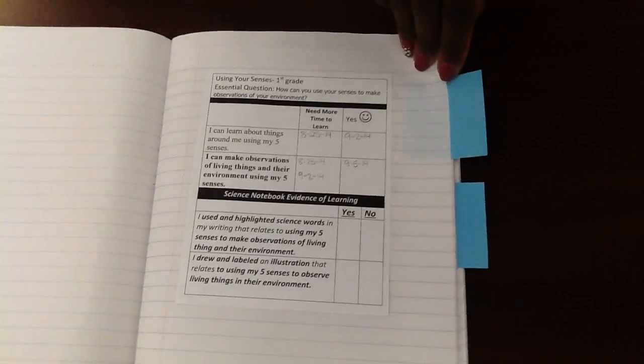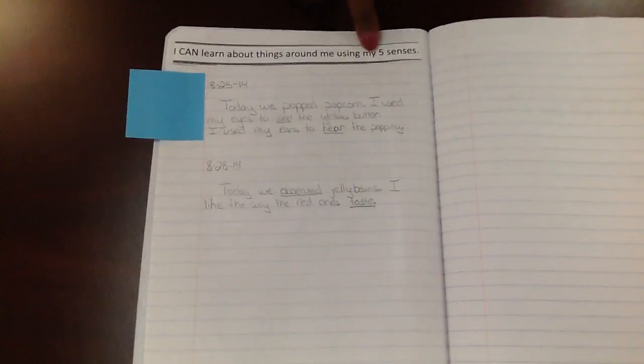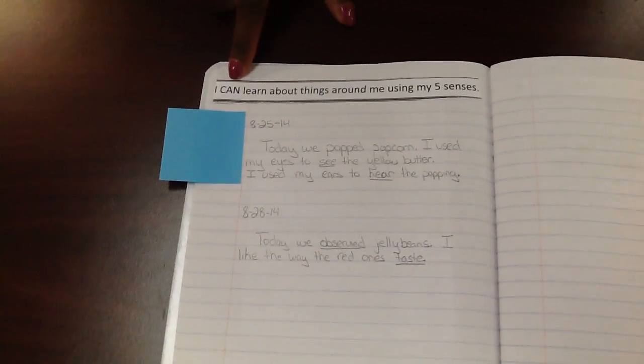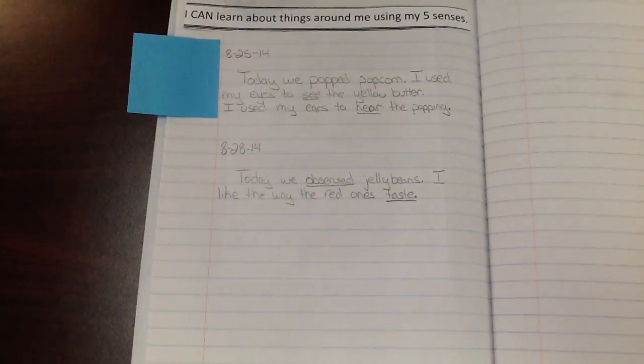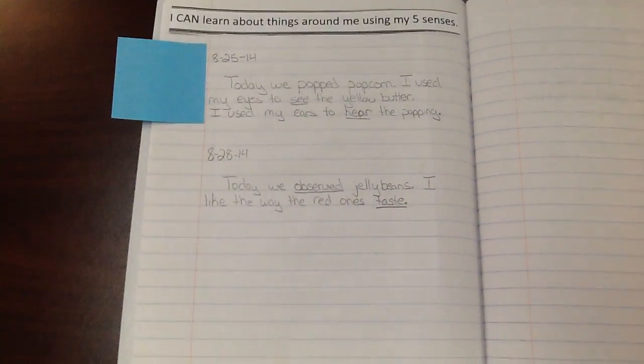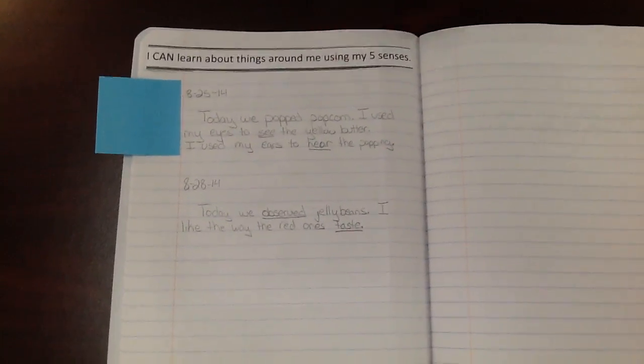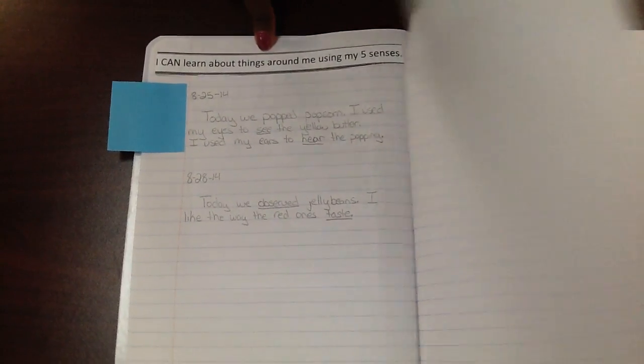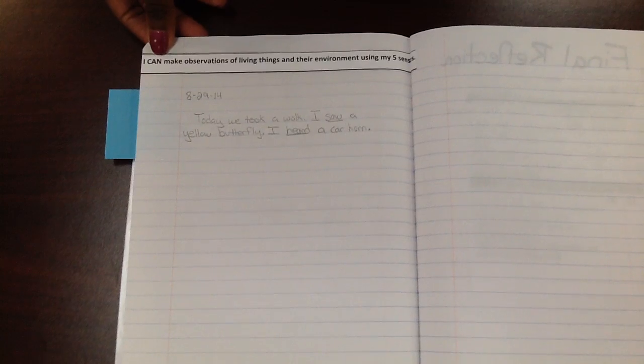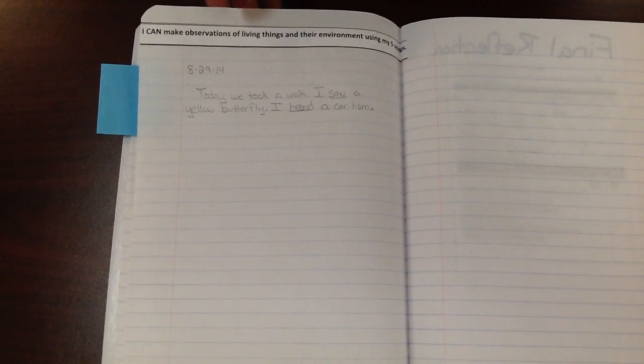So after you glue in your success criteria, the next step is going to be gluing in your I can statements. Now, these are not provided for you, but I went ahead and made copies for each of you so that you have them for your classes. So the students will glue in their I can statements. This particular workshop had 2 I can statements. So I put them each on separate pages, leaving 2 blank pages for the students to do their reflecting daily.